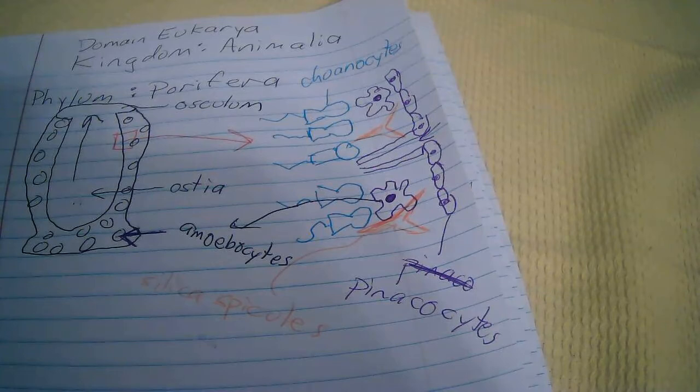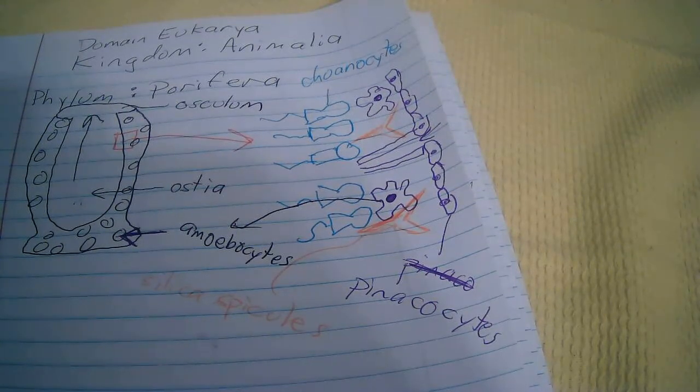I need you to make a drawing of the sponge, and then I need you to answer the questions about the sponge. You can look those up, you can Google the questions, or you can use your book, or a combination of both.